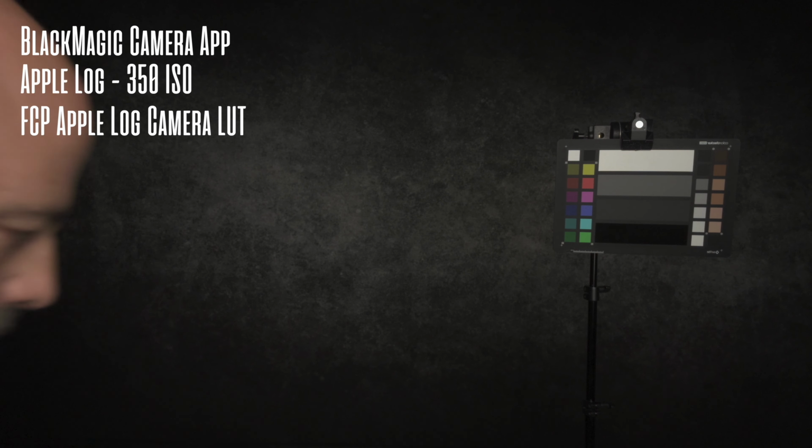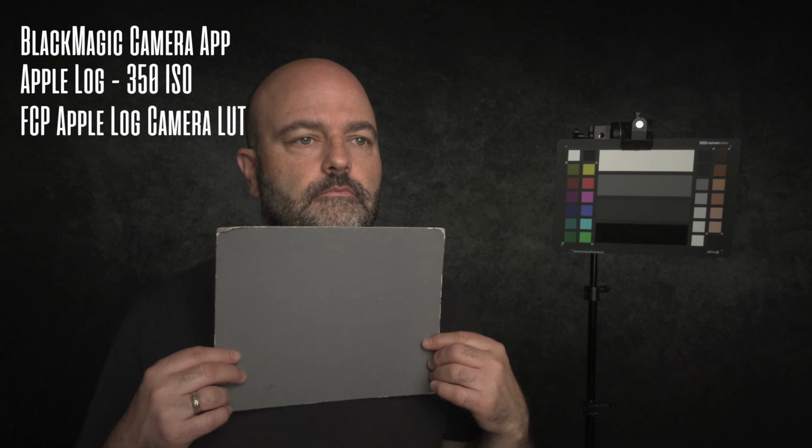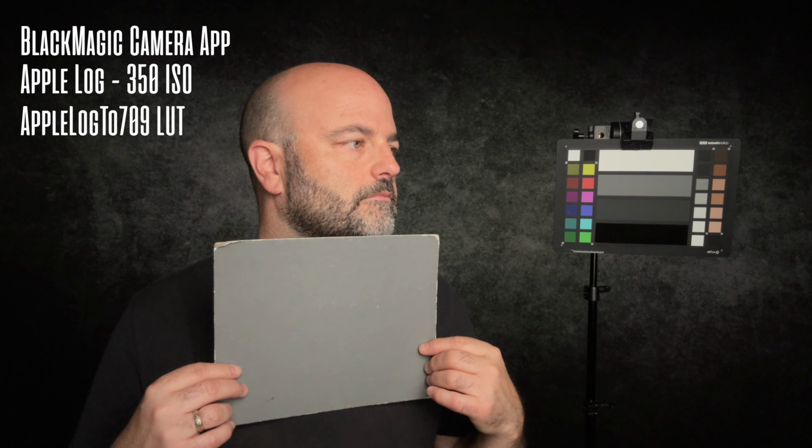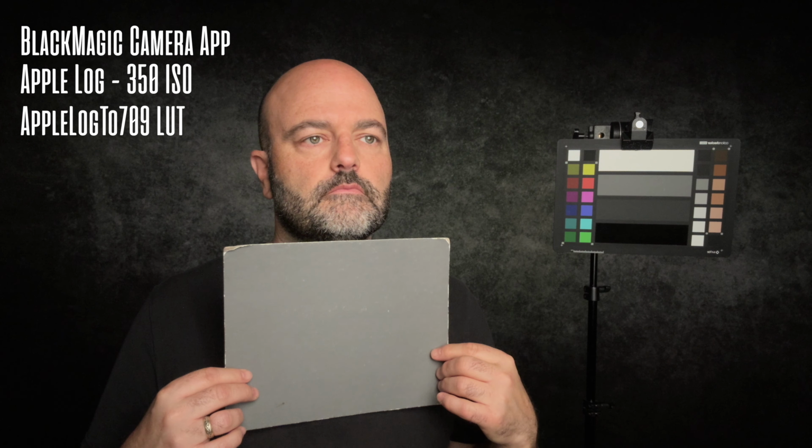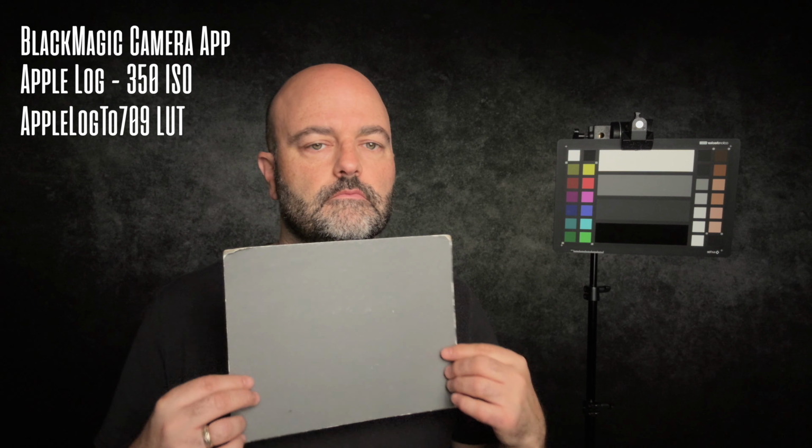Now, for me, again, it's preferable that I have that Apple Log monitor LUT that's built into Final Cut Pro, and that I could load that into the Blackmagic app. I could load that into Premiere Pro. I could load that into DaVinci Resolve. The LUT that's coming from the developer site, at least from what I can see, is not really the LUT that we should be using as a starting point. It's just sort of a Band-Aid, in my opinion, right now.